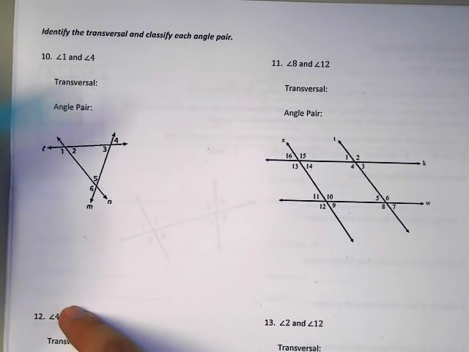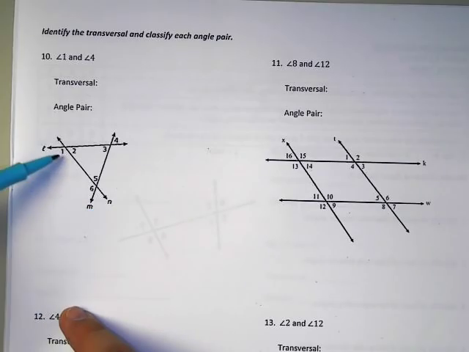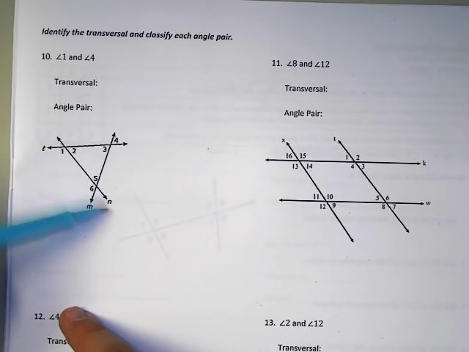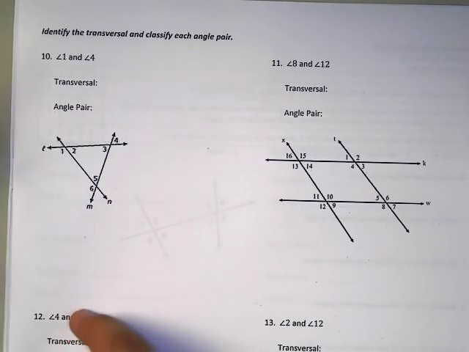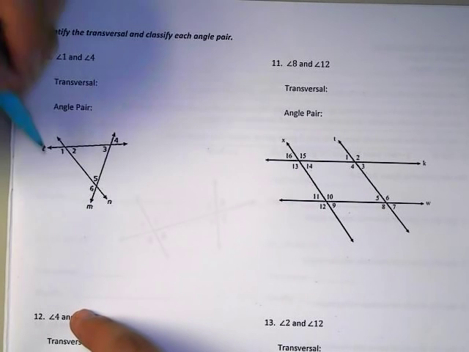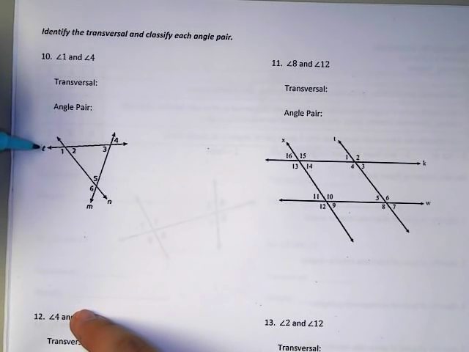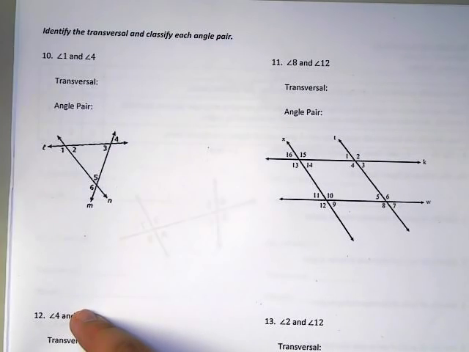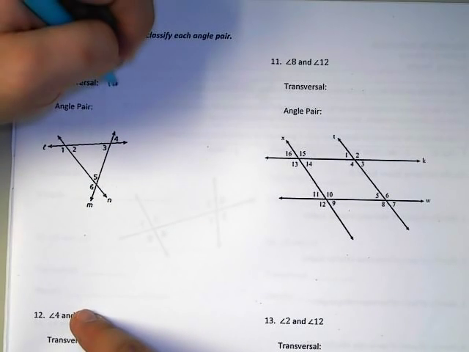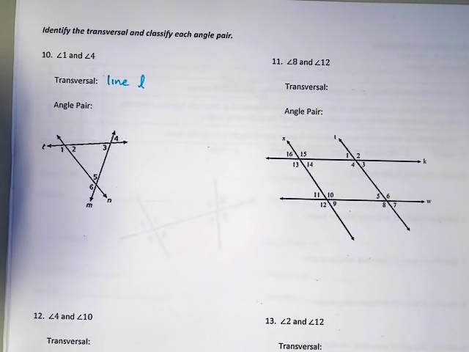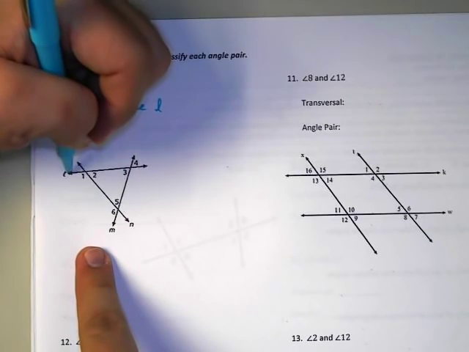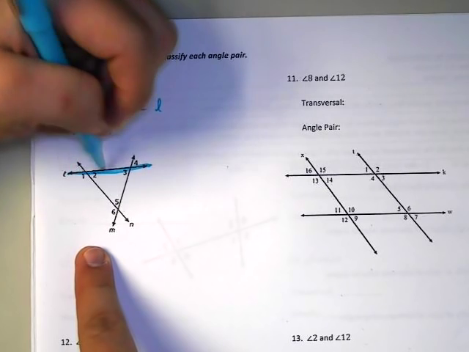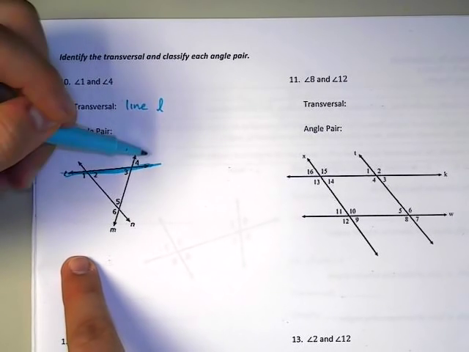And with the same argument, N can't either, because N touches 1, but does not touch 4. Do we see how that line is nowhere near angle 4? So we actually say, and I know it kind of looks like an E, I think that's a cursive L, we're going to say that line L is our transversal. And why is it? Because line L is the one that touches both angles.